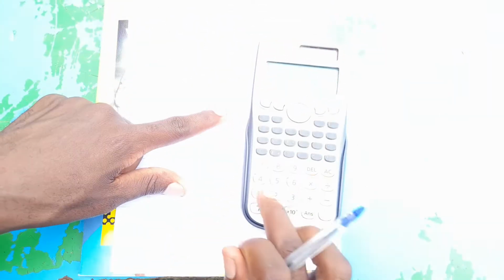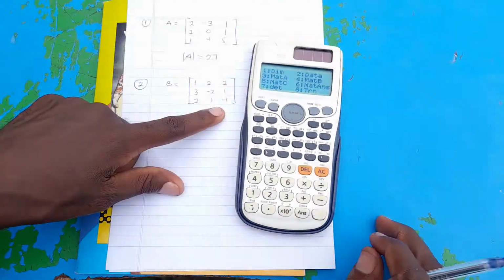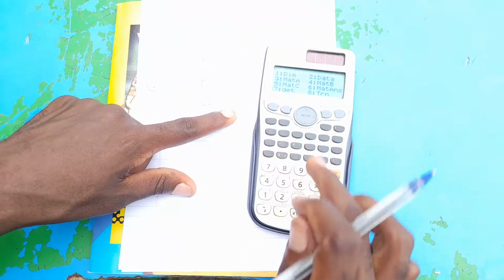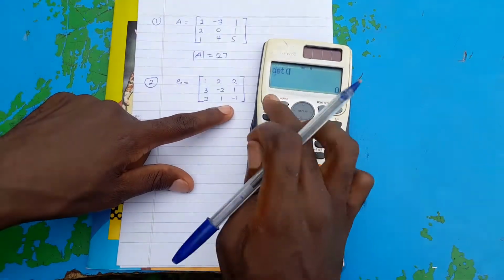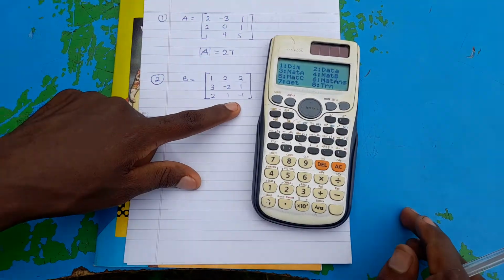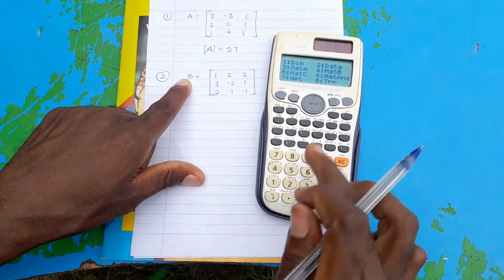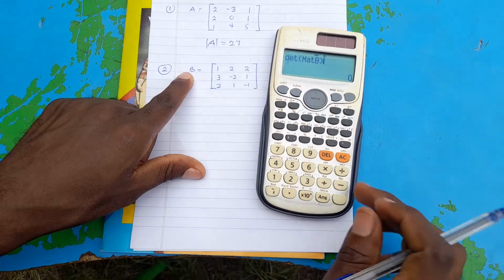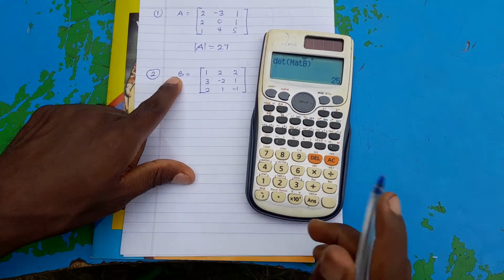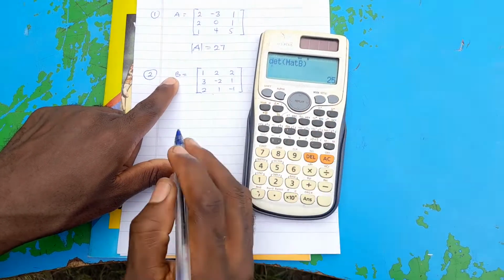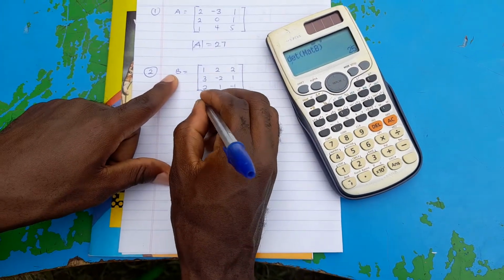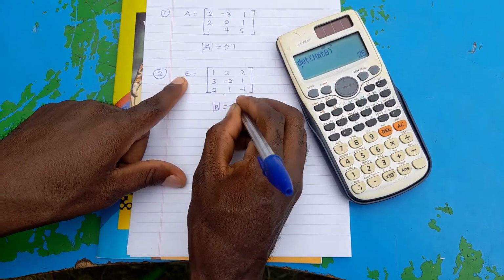Now press Shift and press 4 for matrix. What do you want to find? The determinant. So press 7. Press Shift again, press 4. Which matrix is that? It is matrix B. So press 4 for matrix B. Close the bracket and press equal to. You realize that the determinant of this matrix is 25. So we say the determinant of B is 25.